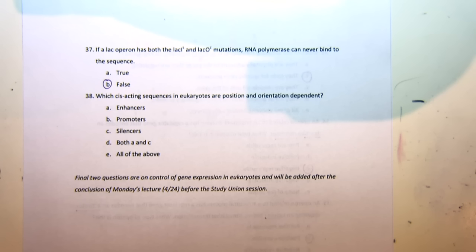Okay. What does that have to do with RNA polymerase binding to it, though? Well, it says can RNA polymerase bind to it, never bind to it, so it can bind to it. Okay. That's what it calls it. But the shape prevents something else from binding to it? The repressor. The repressor cannot bind to it when it has those mutations?